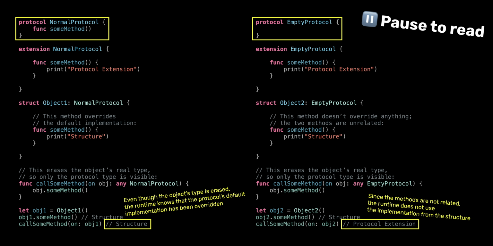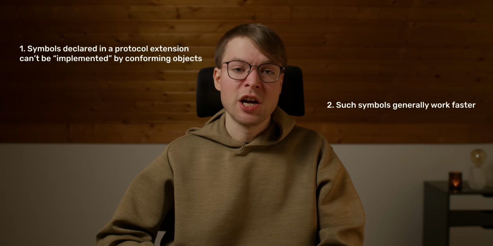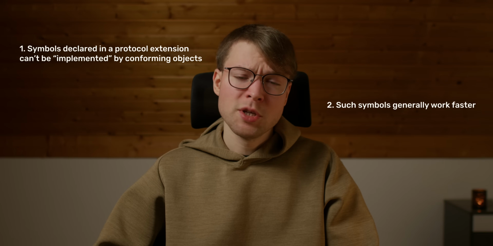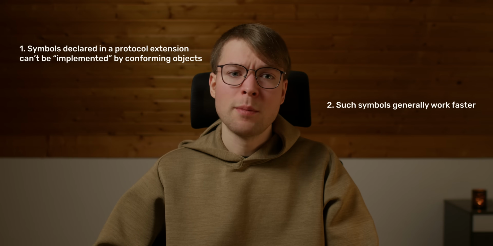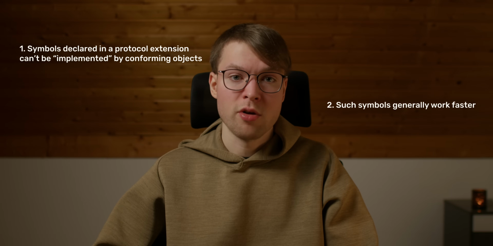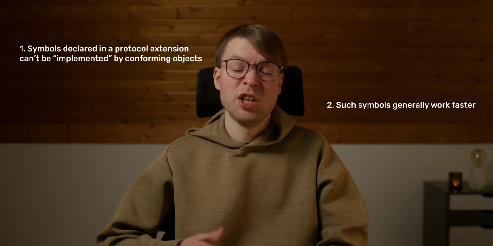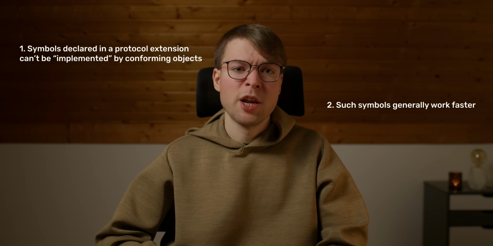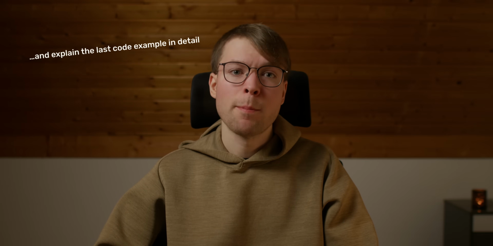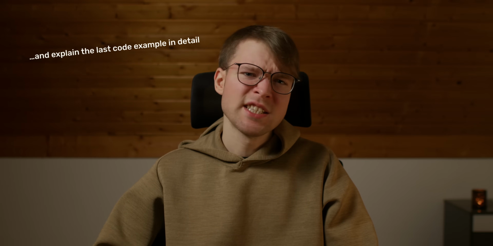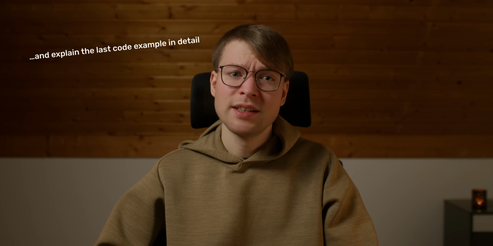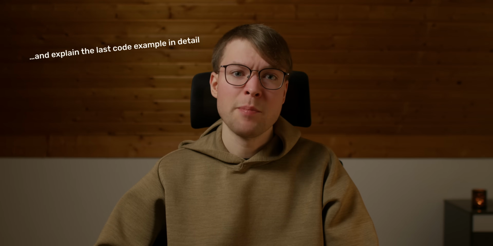And second, there are performance implications of declaring symbols like that. You might be surprised, but the protocol requirements are actually slower and more complicated behind the scenes compared to protocol extensions. Of course, we're talking about a difference that's entirely negligible in most cases, but it's worth keeping in mind anyway. In the next and final episode on protocols, I'll delve into method dispatching in protocols and protocol extensions. This isn't something you think about very often, but knowing the key principles can definitely be helpful.